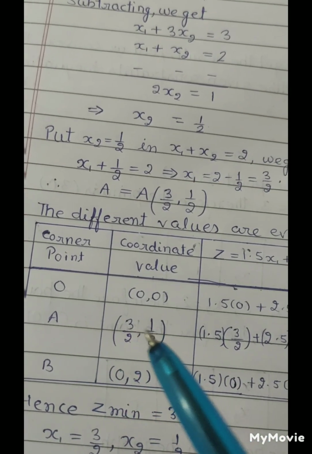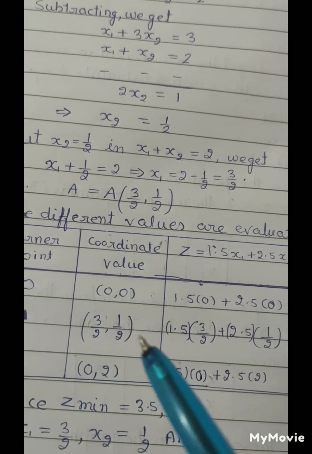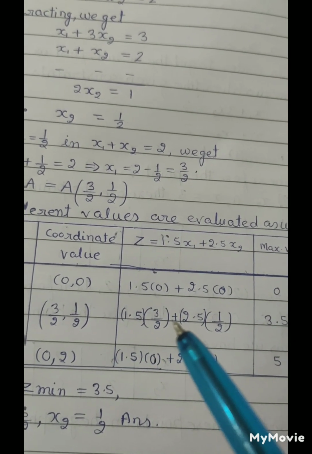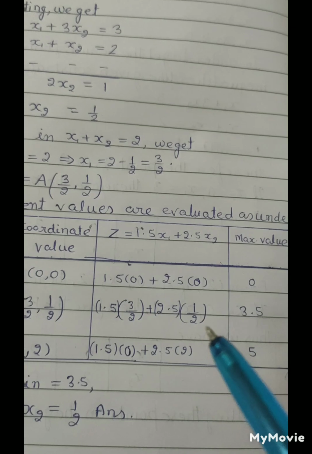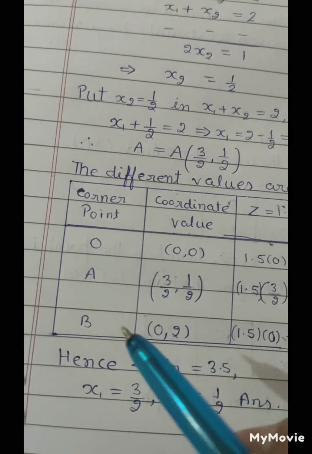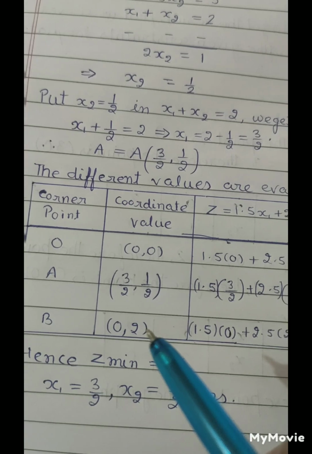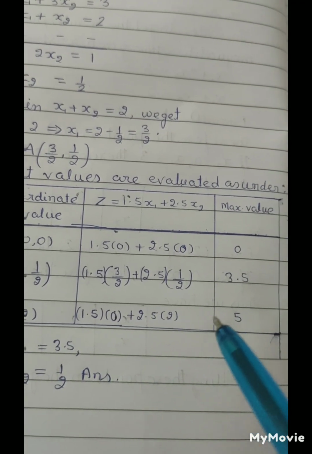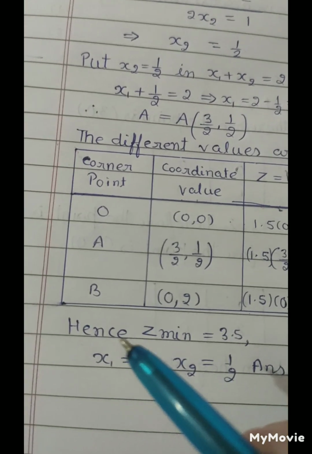At A, the coordinate is (3/2, 1/2), so Z is 1.5 into 3/2 plus 2.5 into 1/2, and the value is 3.5. At B, (0, 2), 1.5 into 0 plus 2.5 into 2 equals 5.